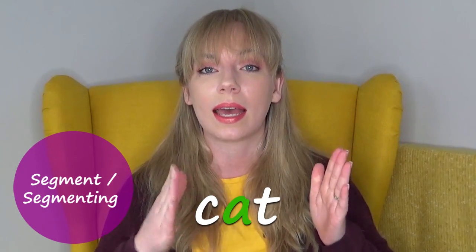Another word you might come across a lot is segment or segmenting. This means breaking up a word into its individual sounds or phonemes, which we will get onto in a bit, so that children or anyone who is learning to read can break up the word before then putting all of the sounds together. An example of this with the word cat would be k, a, t. So to blend sounds together, you would take those segmented sounds we just had, k, a, t, and put them together to make cat. So you blend those sounds together.